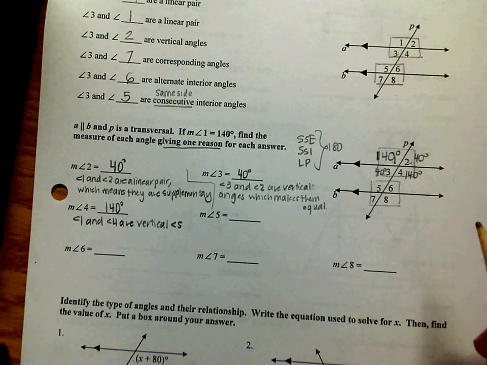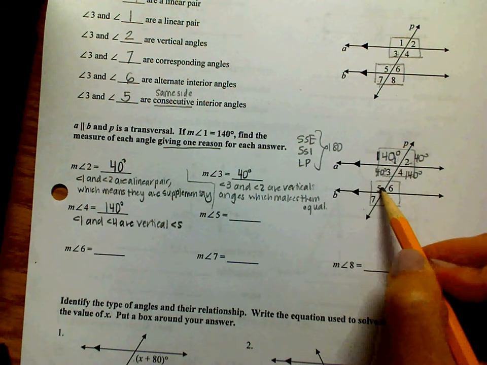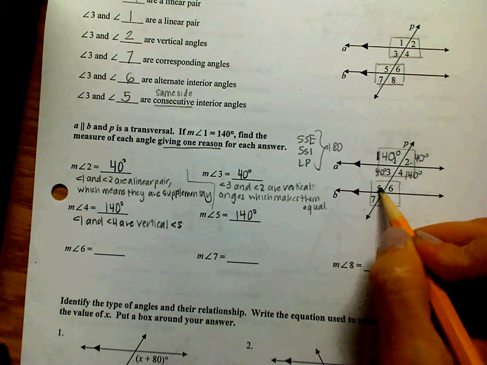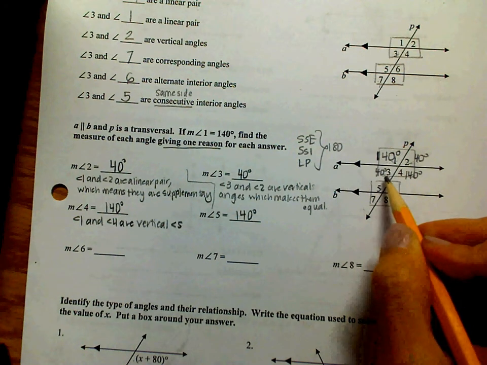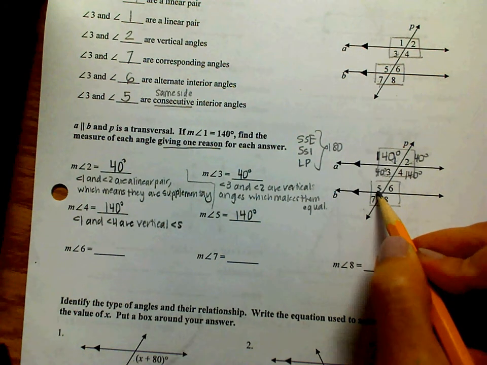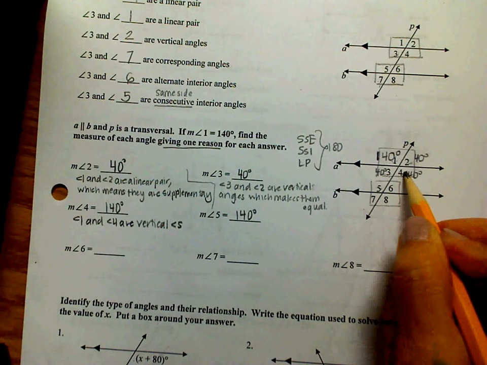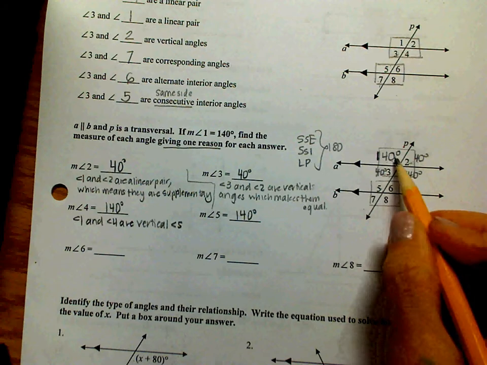Thank you. Okay, I'm going to say that angle 1 and angle 5 are corresponding. So those are equal to each other. So this will have to be 140 degrees. Or you can say, hey, angle 3 and angle 5 are same side interior. So then you take 180 minus 40, that will be 140 degrees. Or you can even say these are alternate interior, which makes them equal. So there's a lot of options you can give. Let's say I go with the corresponding angle.